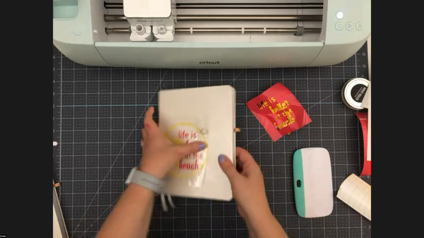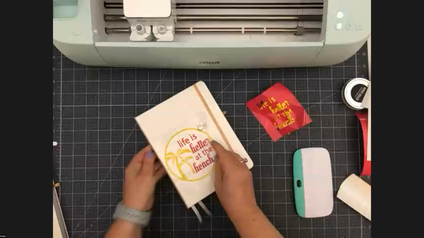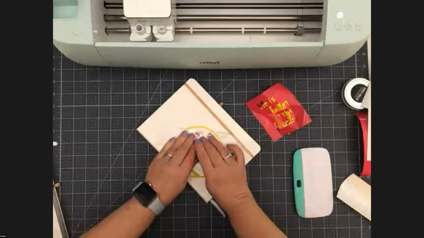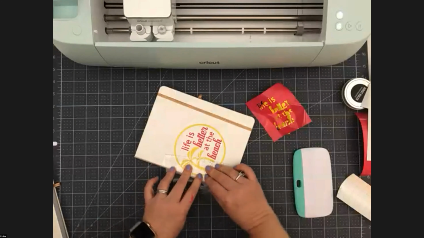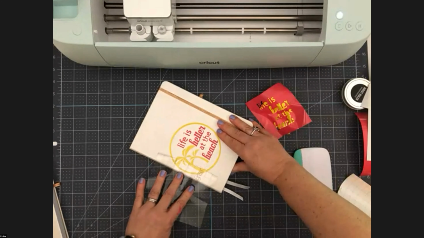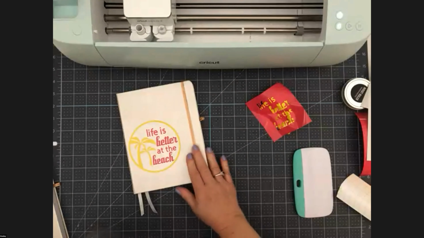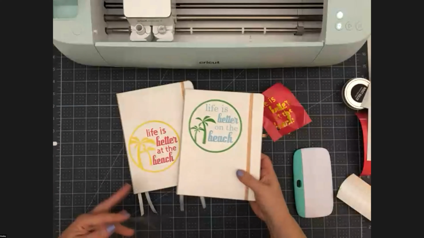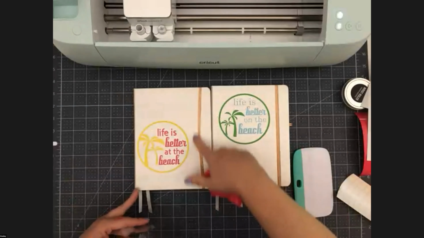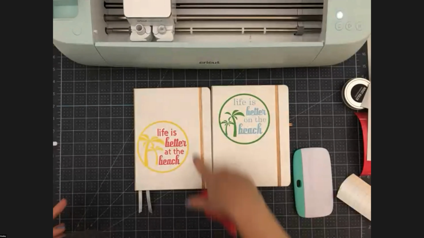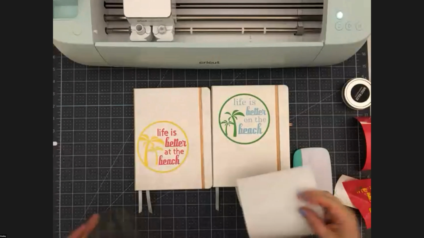And I'm leaving space here because this journal does have the elastic band here. So I want to leave myself some space there. And you just roll off now your transfer tape and then save your transfer tape because you can reuse your transfer tape multiple times before you want to change it out or anything like that. So there we go. There's two different ways to apply it. This one was centered and this one is a little bit off center, and you can add a paper clip or other things onto it, add more stickers, more words, anything like that that your heart desires.